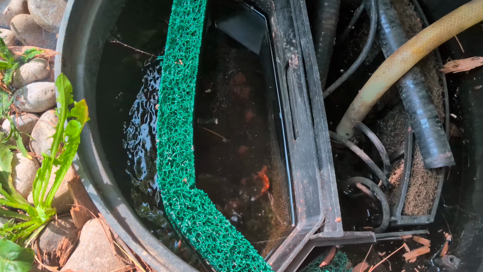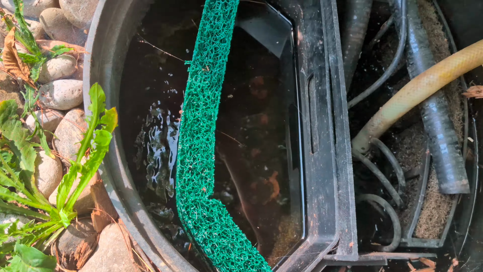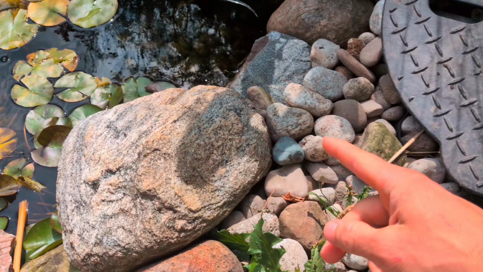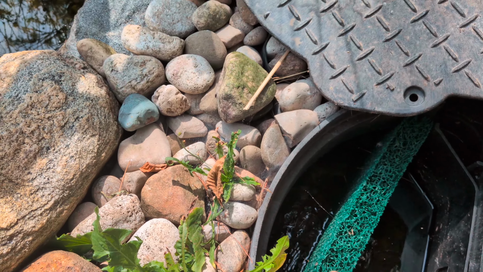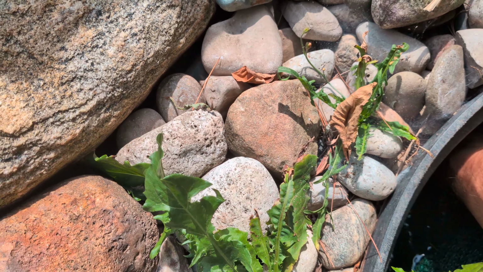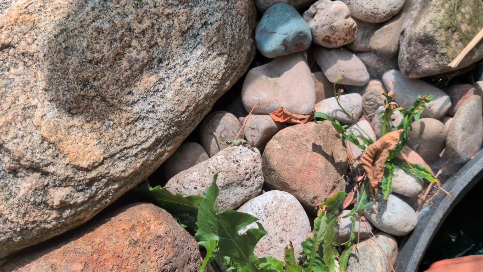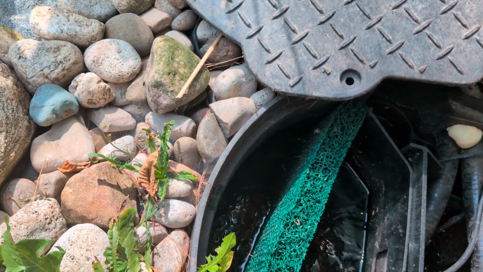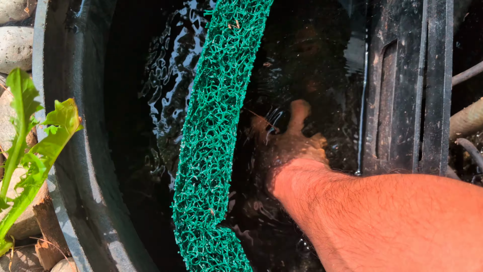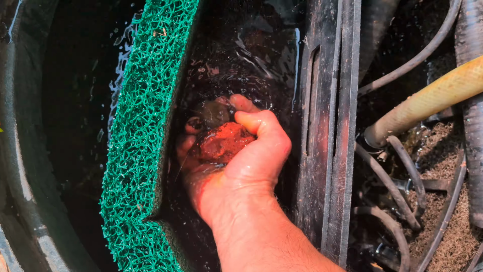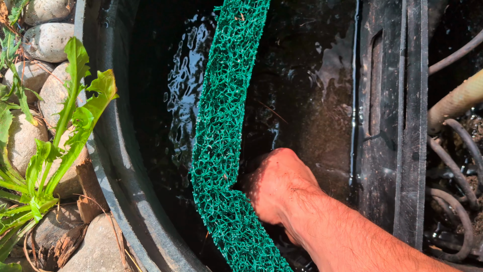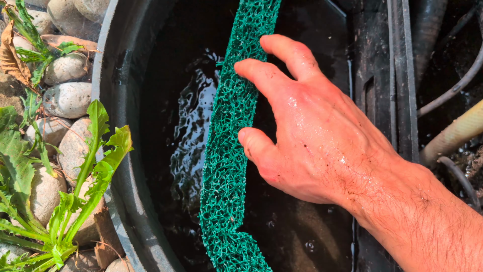So first there's that thicker media where most of the bigger debris get caught. Comes through here, you can see the water flowing. Most of it gets stuck in here. In this media, there's bacteria colonies living. I call it beneficial bacteria because they consume the fish waste and any debris that is decomposing. They consume all of that. Everything starts here.